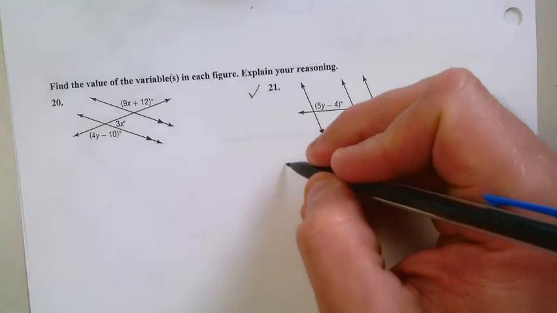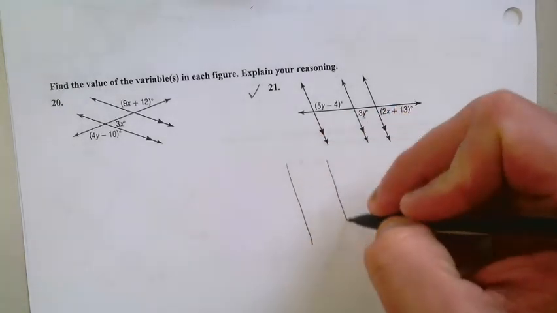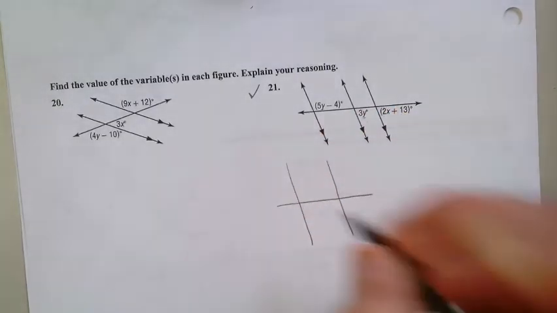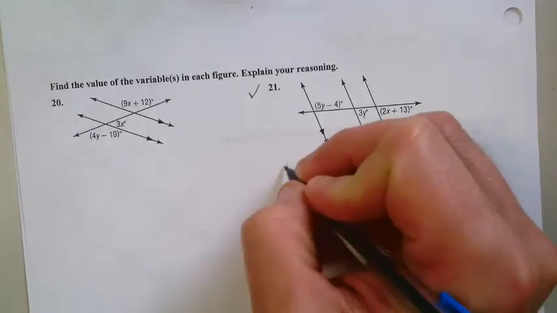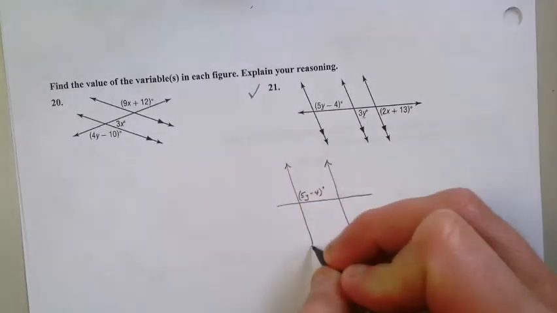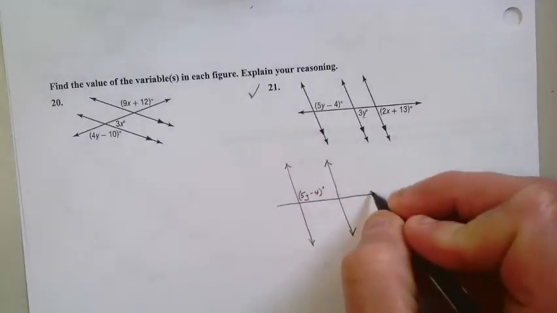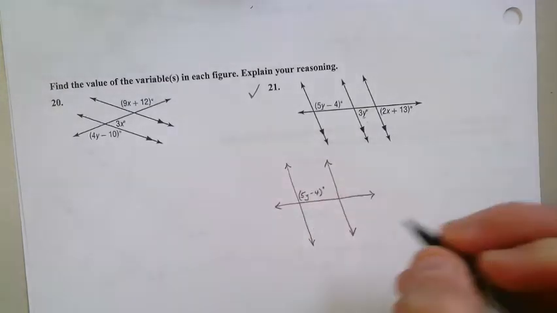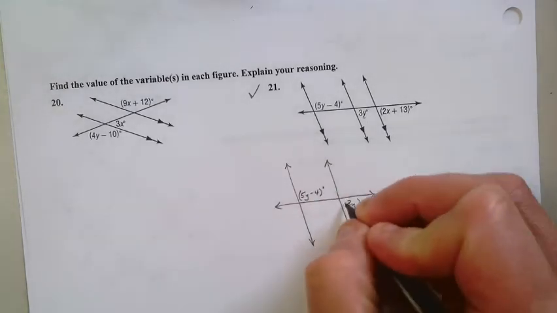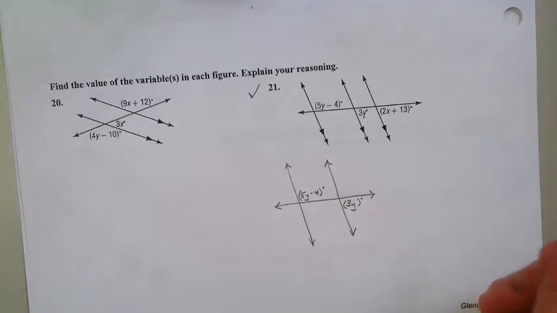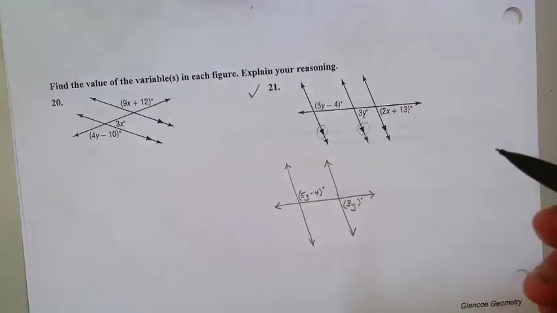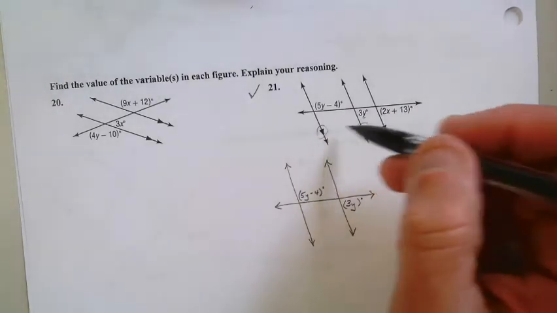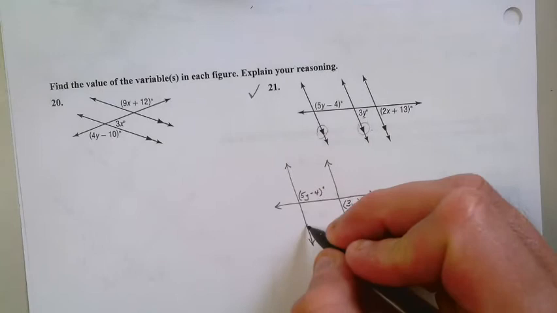So what I'm going to do is redraw those two lines. I'm going to redraw the transversal, 5y minus 4 degrees. And then we have 3y degrees. Okay? Now, as we look at this, notice these arrows here. I didn't mention this before, but remember those arrows mean that they are parallel. So I'm going to go ahead and put this down here to show that they are parallel to each other.